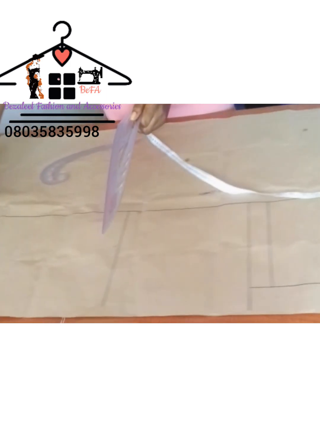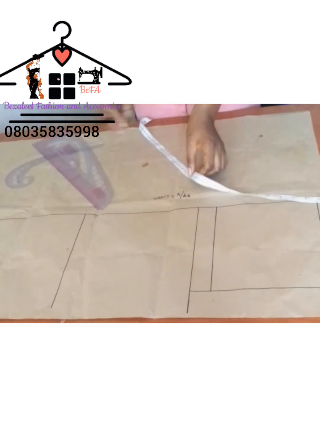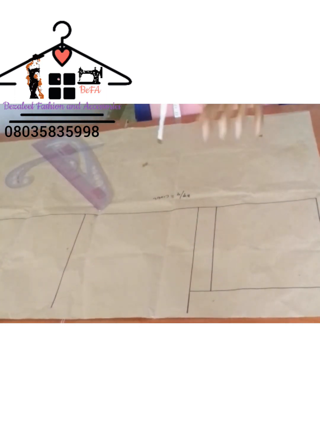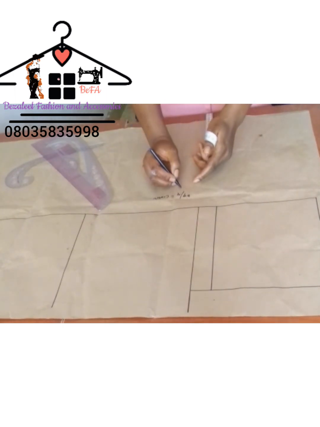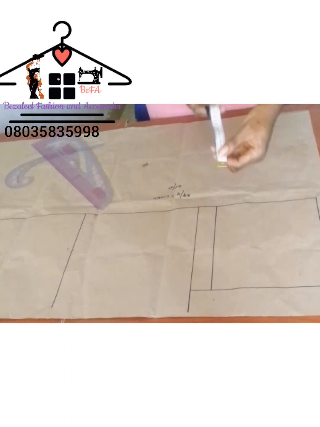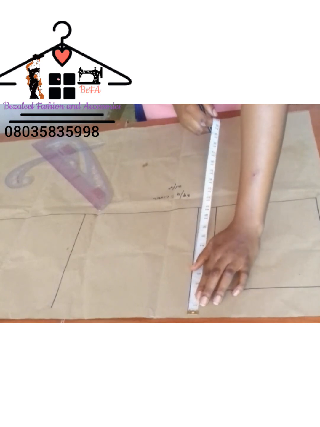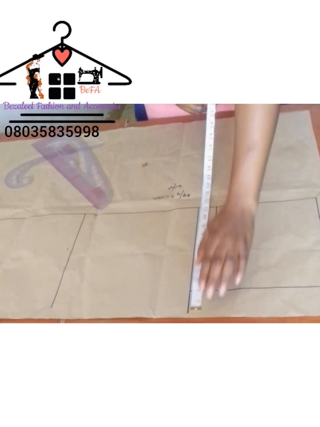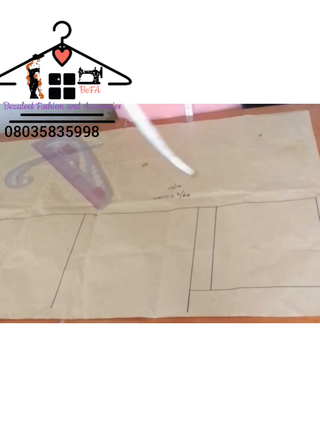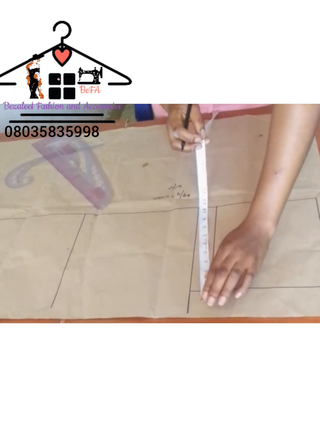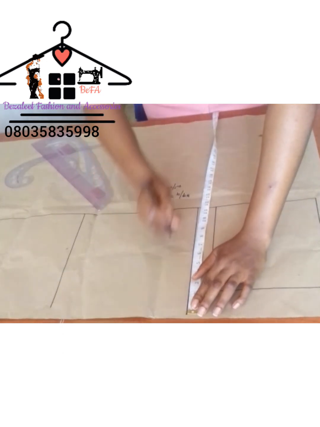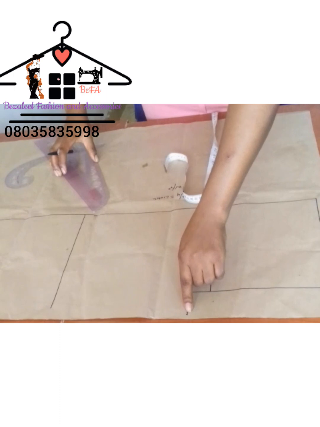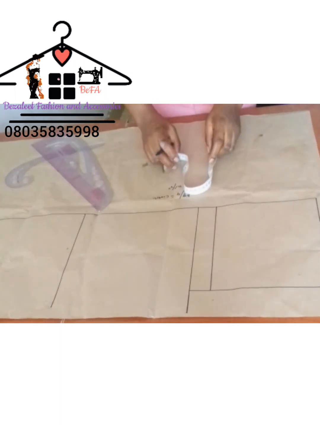Okay, that's it. Now the next thing we are going to do is to determine our crotch extension, and the formula for the crotch extension is hip divided by 20. The hip I have is 38 divided by 20, which is going to give me 2 inches right here. So I'm going to mark the 2 inches here, and then it's already extended.